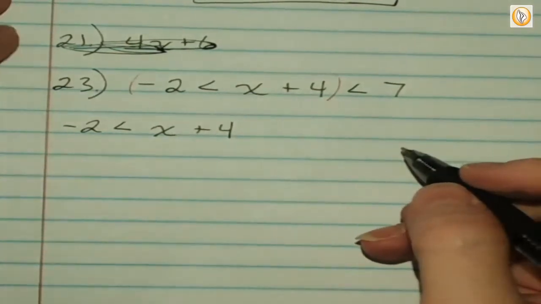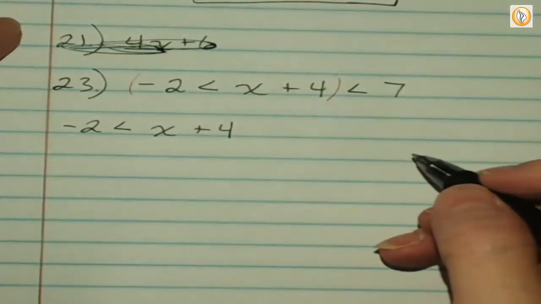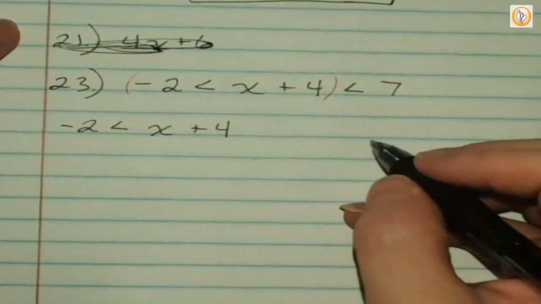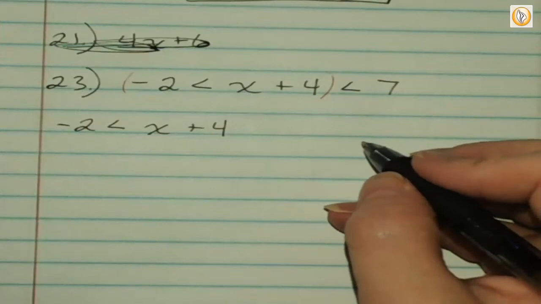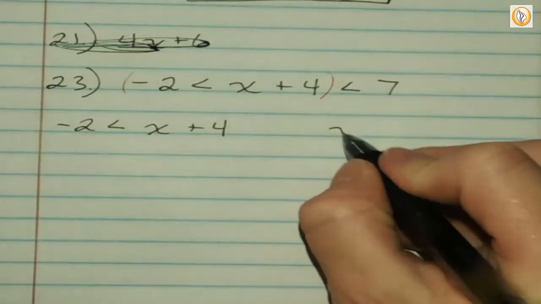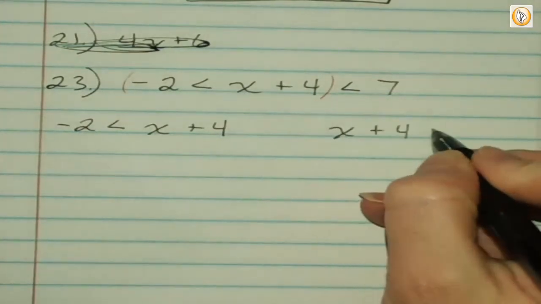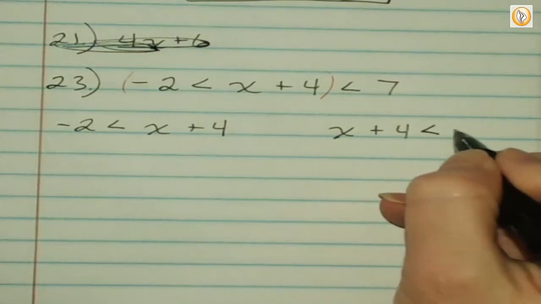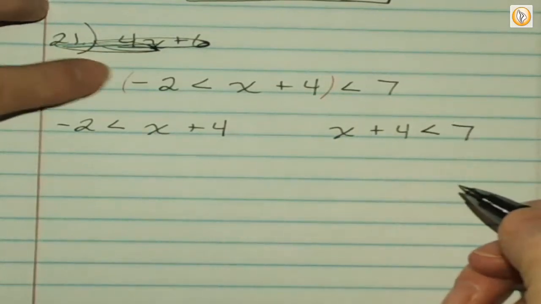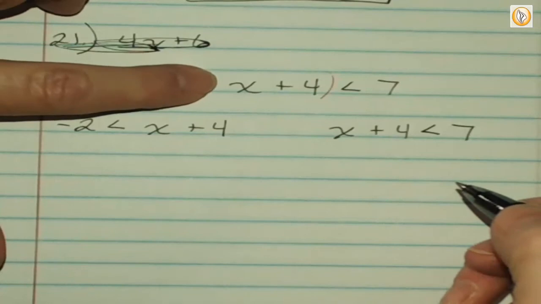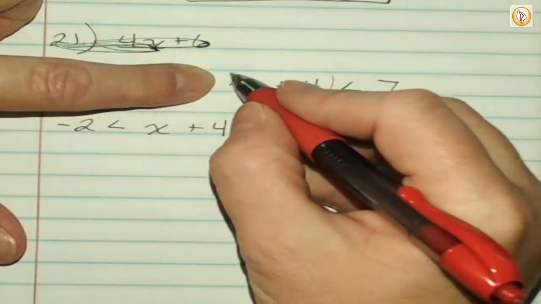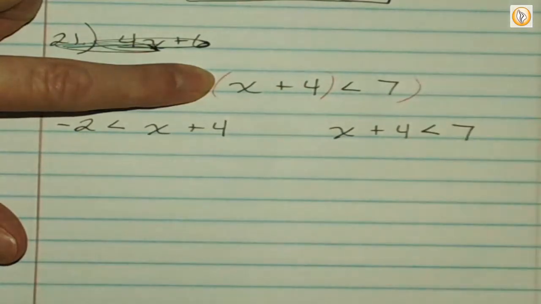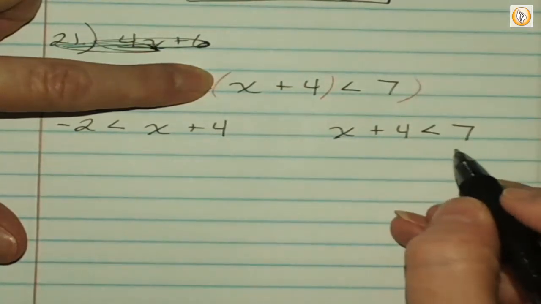And then, Cecilia, what's my other one? X plus 4 is greater than 7. Less than. Okay, so she's correct. We're going to cover up just to the other side of that inequality. So then this one is x plus 4 is less than 7.